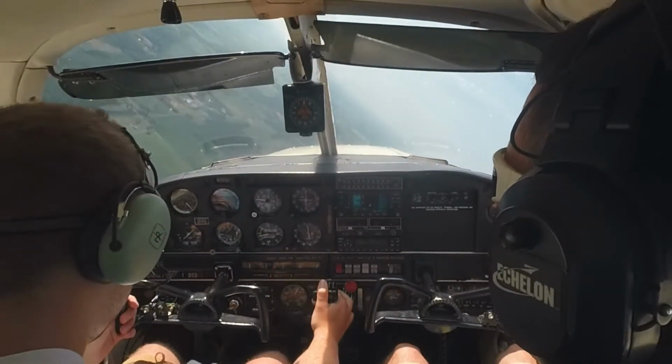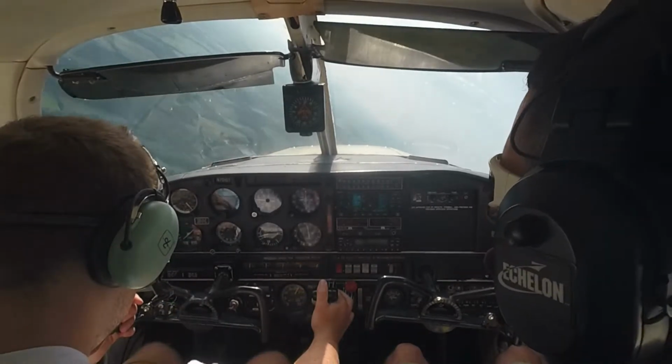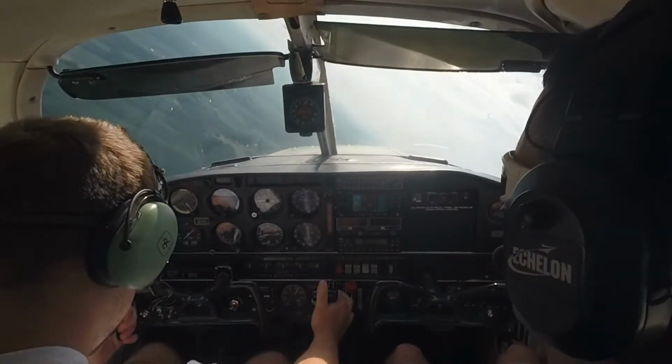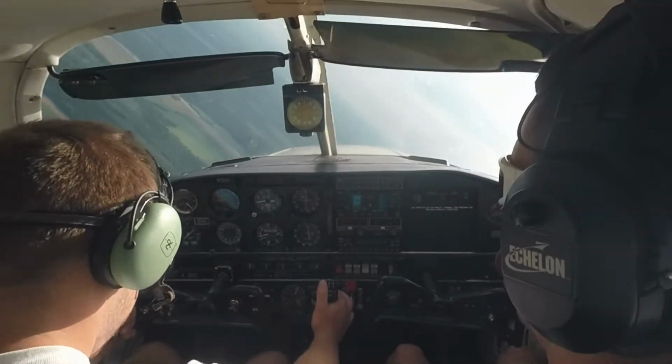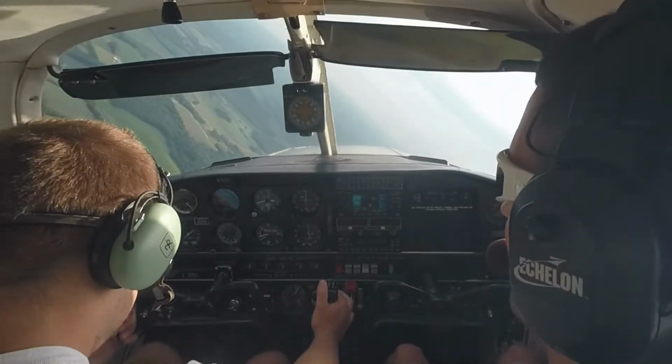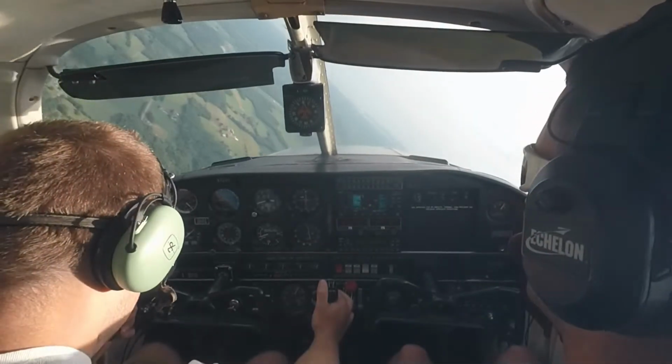And give me a 30-degree bank to the right. A little more bank to the right.